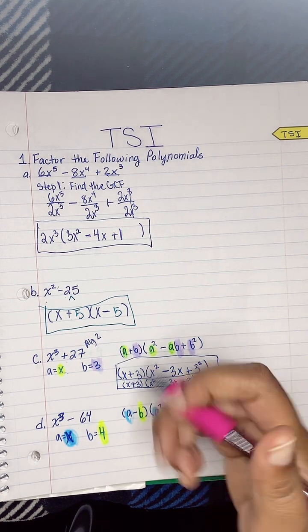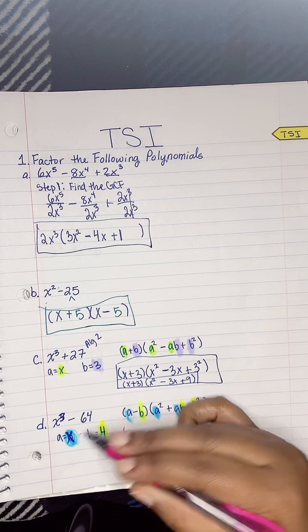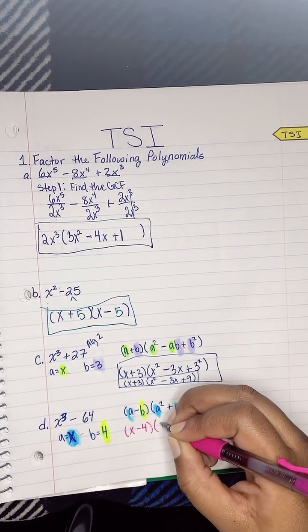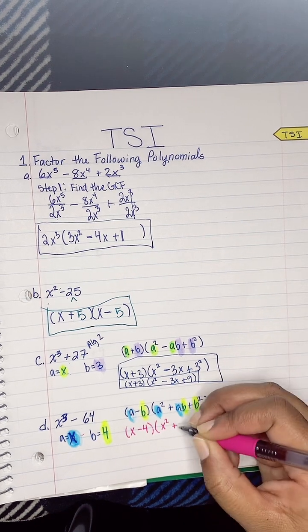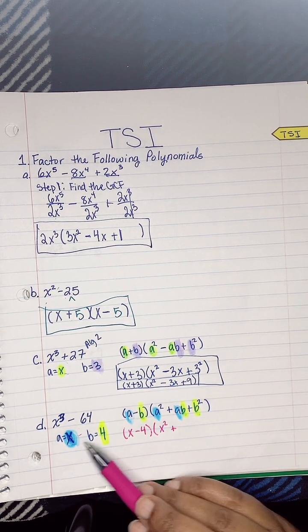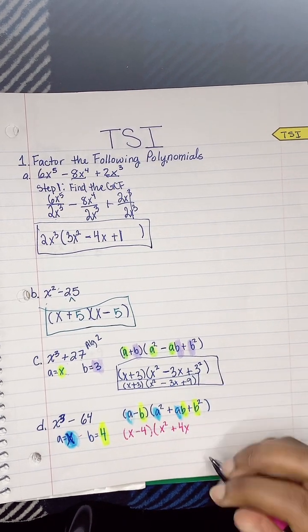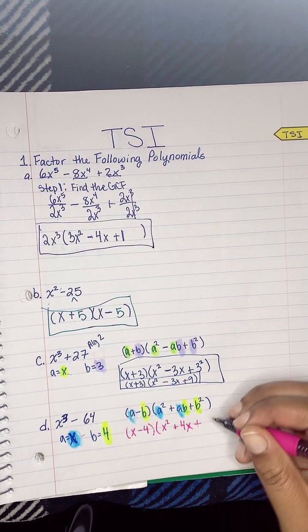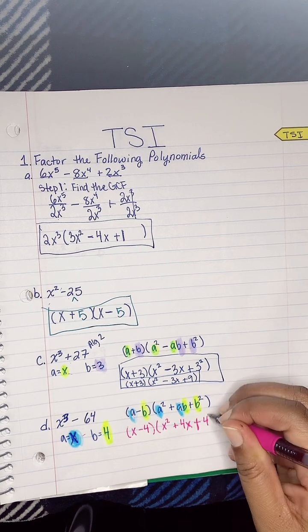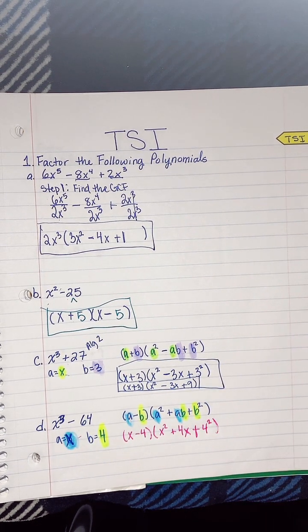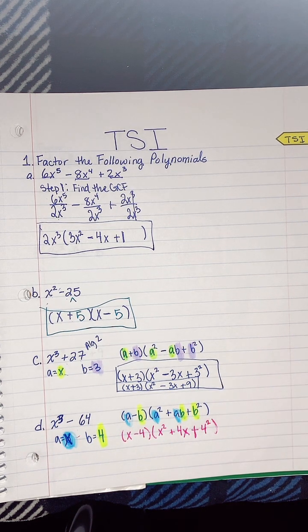So let's plug in. We have x minus 4, and then we have x squared plus, and then you see how it says x4, but we always put the number before. So it's 4x, so we just switch it, plus 4 to the second power. Okay, and 4 to the second power. Can you guys put this in the chat? What's 4 to the second power?